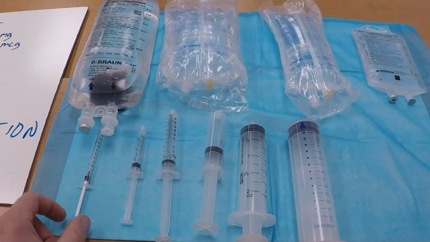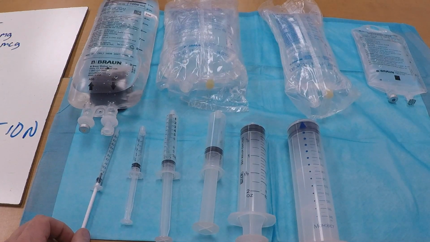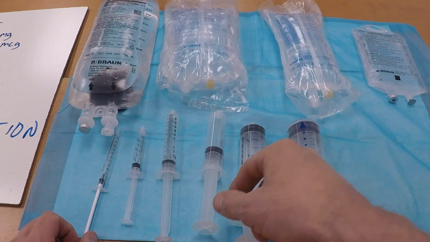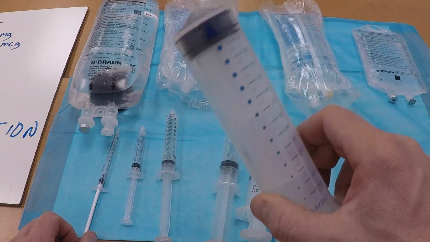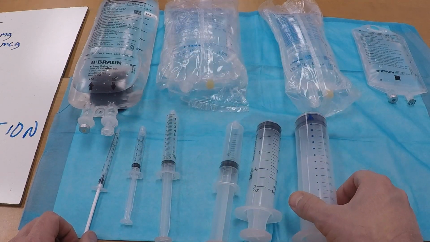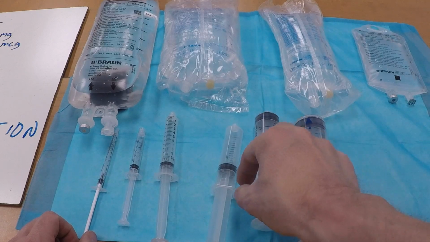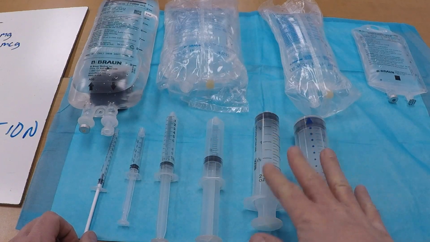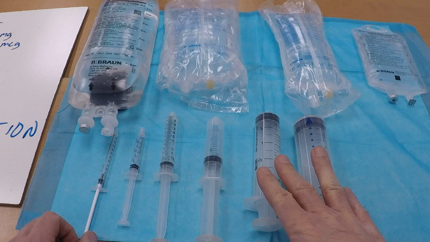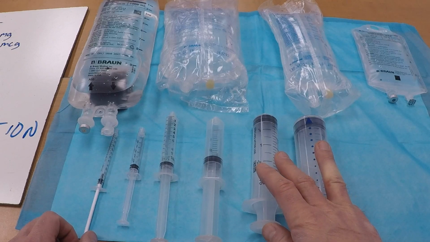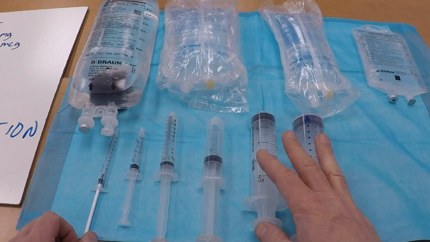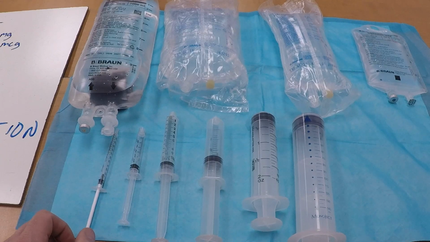So whenever we're calculating our medication dose, we want to choose the smallest syringe that's available. And these are 60 milliliter syringes, 100 milliliter syringes. These aren't used often, at least in my area. They may have been used for inflating air into airway devices, but these are also available to give medications through. So this is our volume.